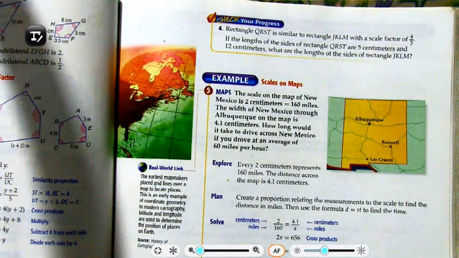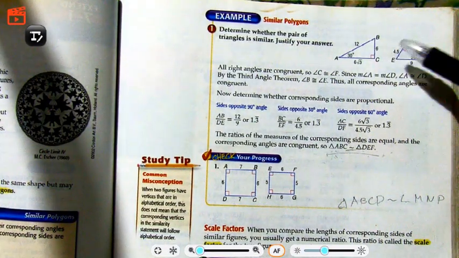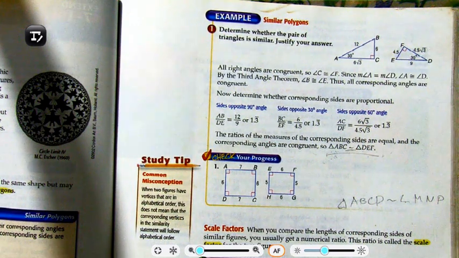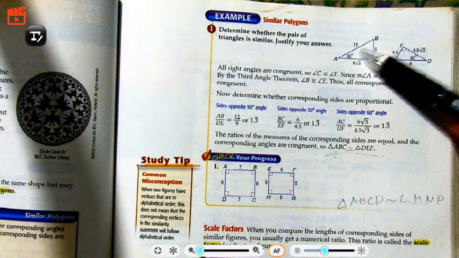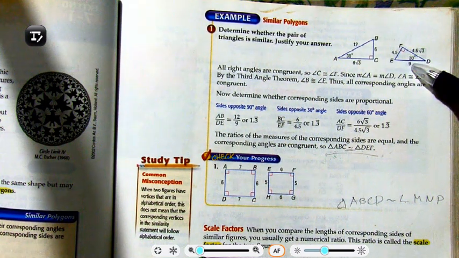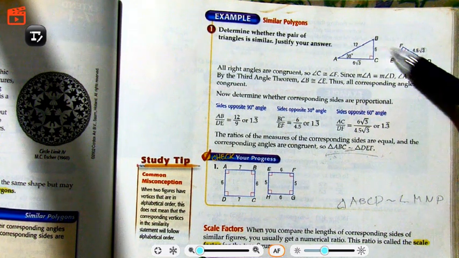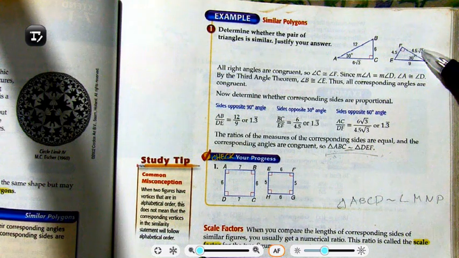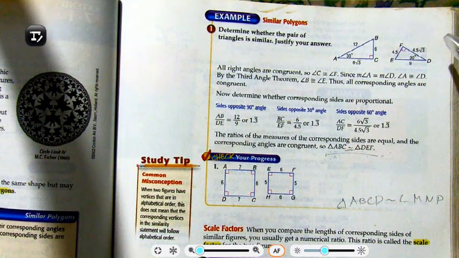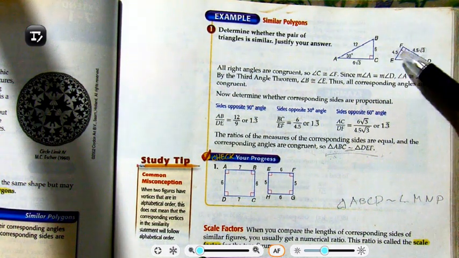So if, for example, you're not given an angle, you can pair 12 to 9, since 12 is the biggest and 9 is the biggest here. 6 to 4.5, since these two are the smallest, and then we have 6 square root of 3 and 4.5 square root of 3. It's what we call the common sense pairing of sides. You don't pair 12 and 4.5. You don't say 12 over 4.5. It's not proper to pair them up.